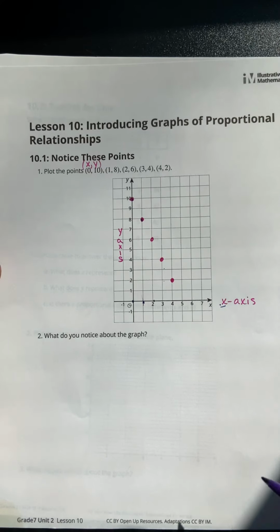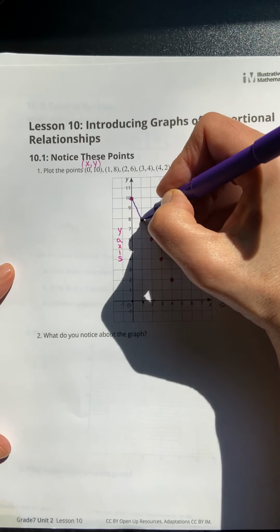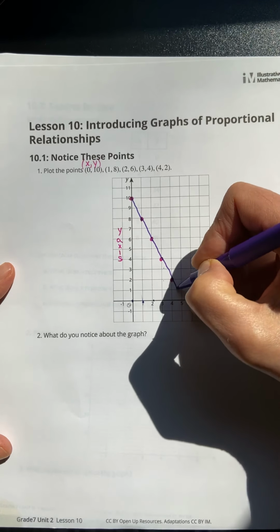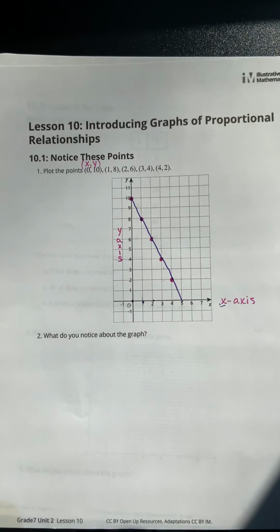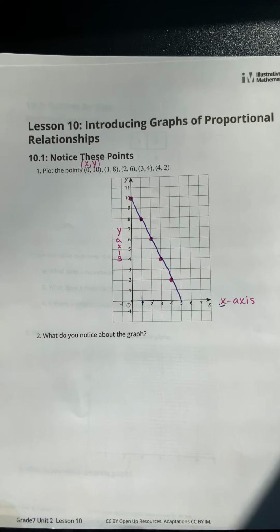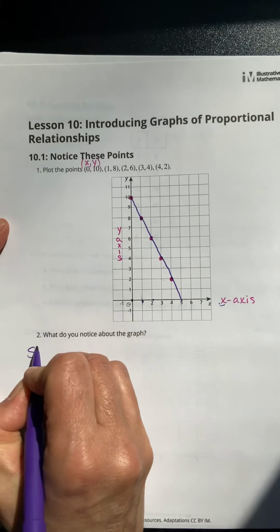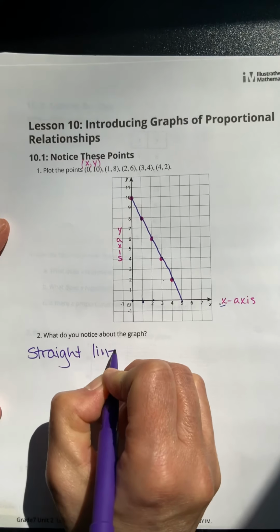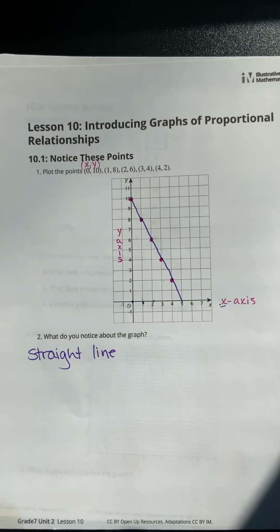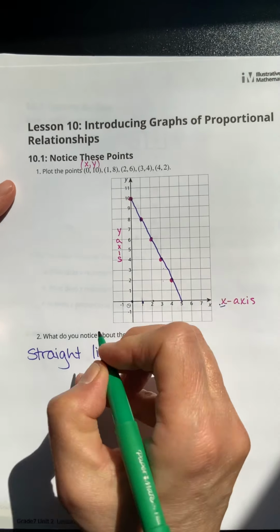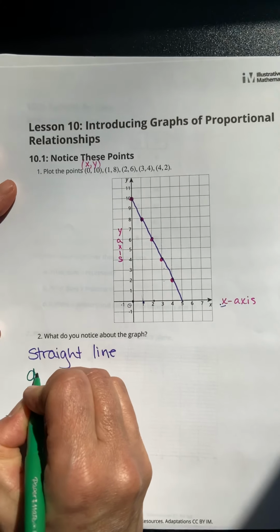If I connect these, I would use a straight edge, but I don't have one. You can kind of see that it's going to make a straight line. The question is, what do we notice about the graph? First of all, it has a straight line, which means it could or could not be proportional. It depends. I notice that it does not go through the point 0, 0.